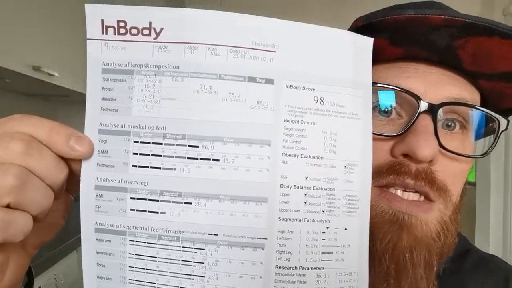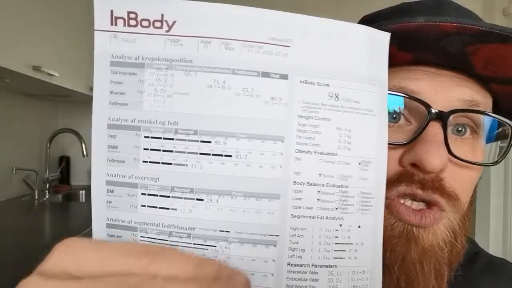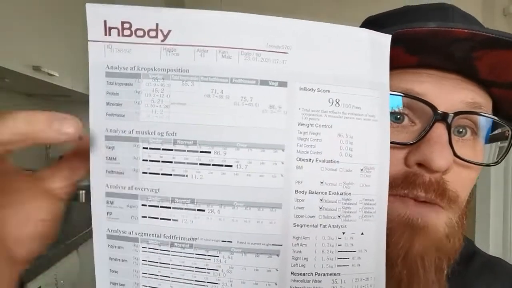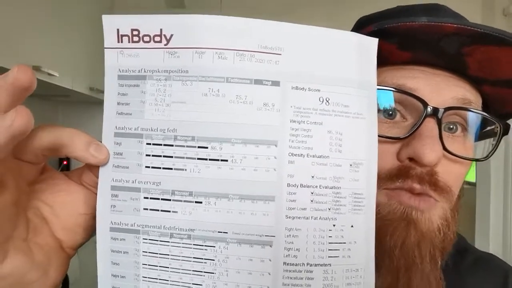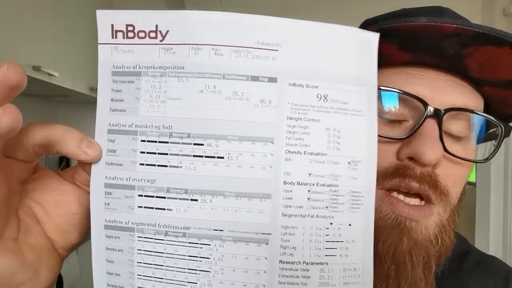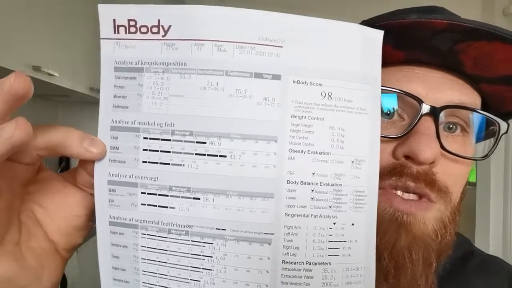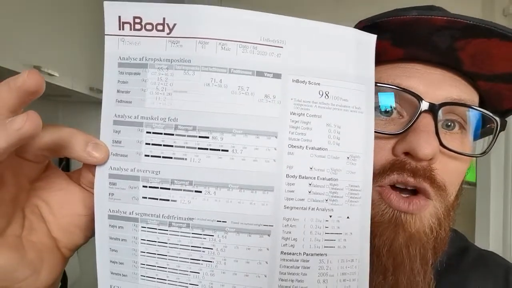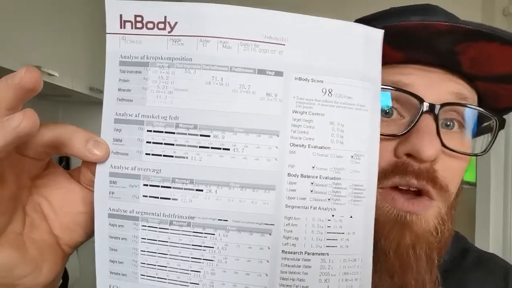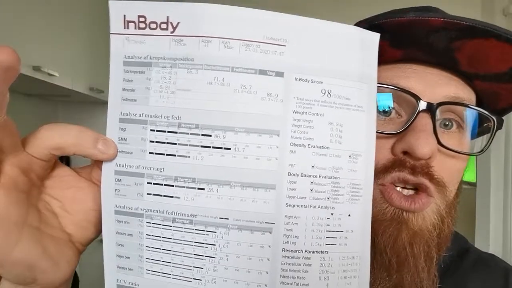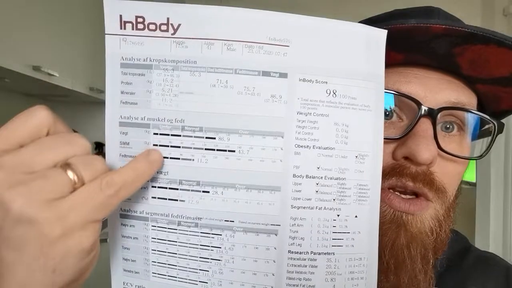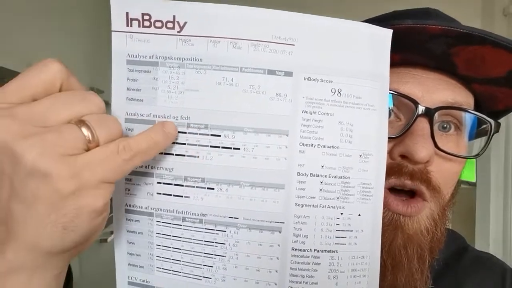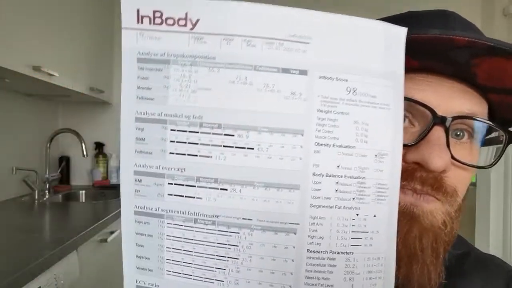Here we've got the analysis of muscle and fat and their relationship to each other. So here we've got weight, and skeletal muscle mass, I will say the muscles that are stuck to your skeleton, which is most of them. And then you've got your total fat mass in kilos here. And it's split into segments: normal, under, and over.